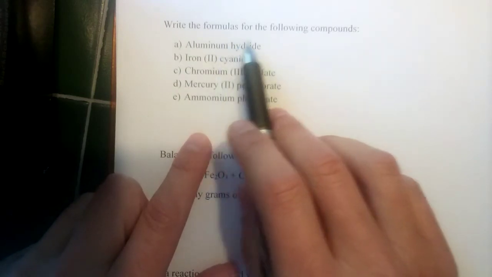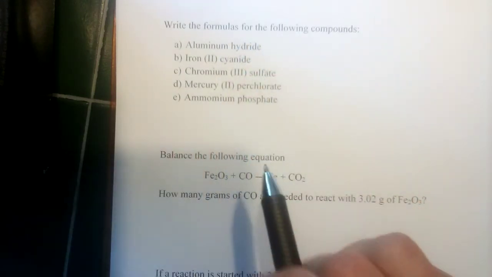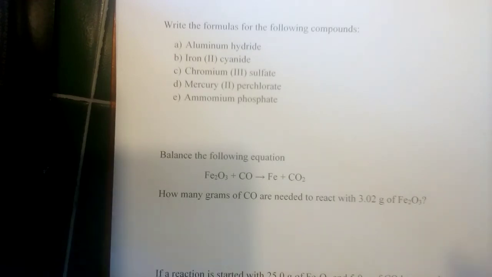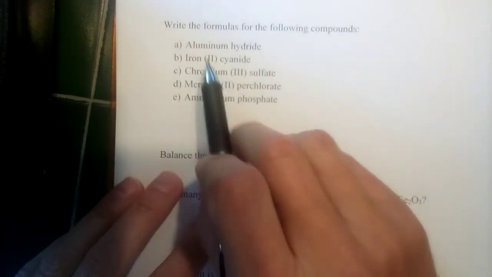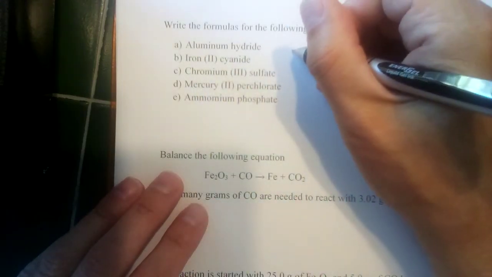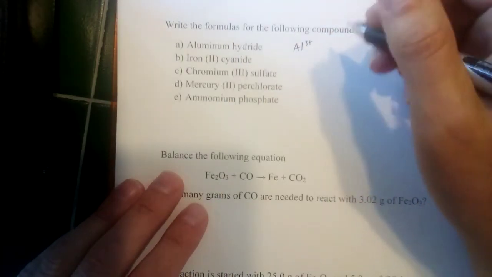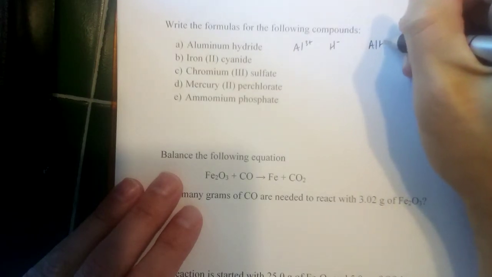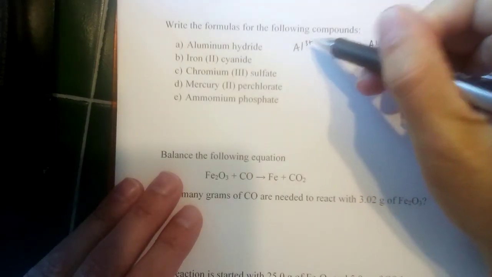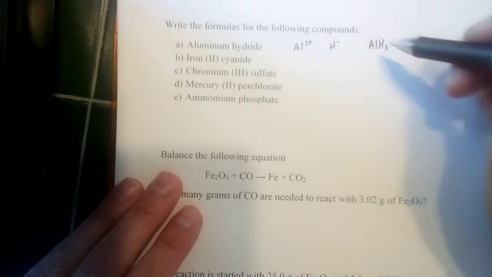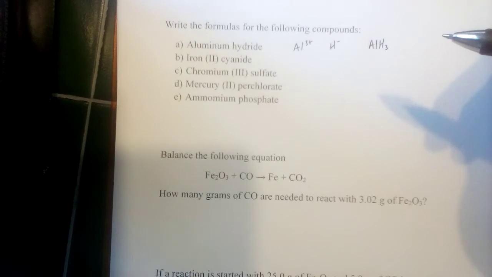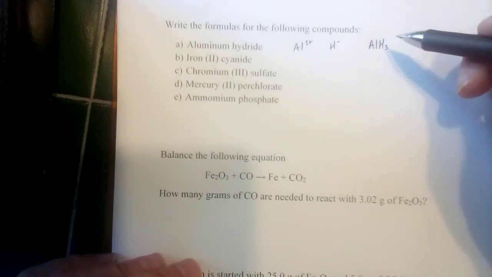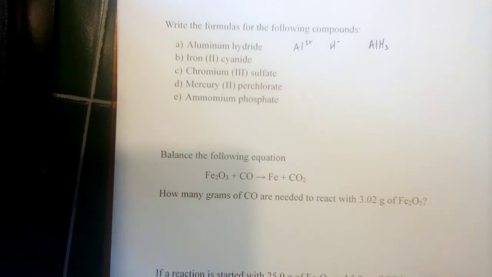The first question here, write formulas for the following compounds. This is going all the way back to chapter 2, polyatomic ions, charge of metals, that sort of thing. Aluminum hydride would be aluminum, a +3 cation, and the anion form of hydrogen, H with a minus charge. So the correct formula there would be AlH3. We've got to balance the charges between the cations and anions because our neutral ionic compound should have no net charge, right? You don't put any charge when you write it out, just AlH3, and the charge is balanced.